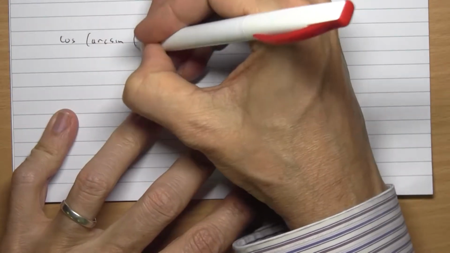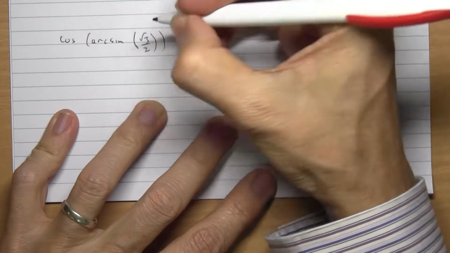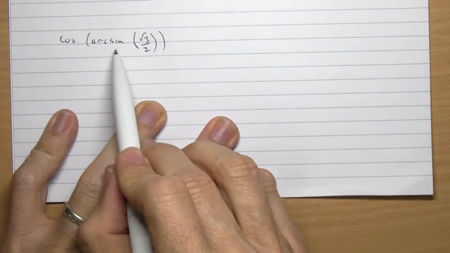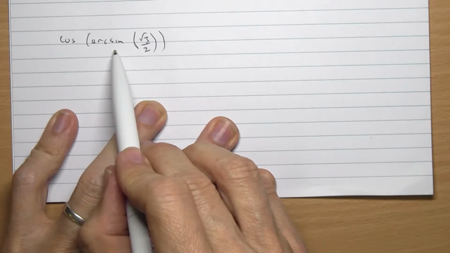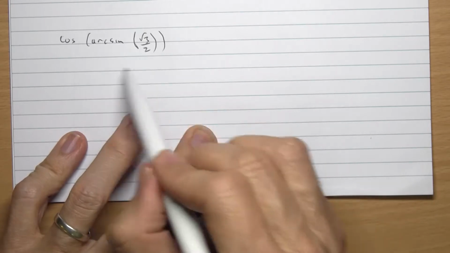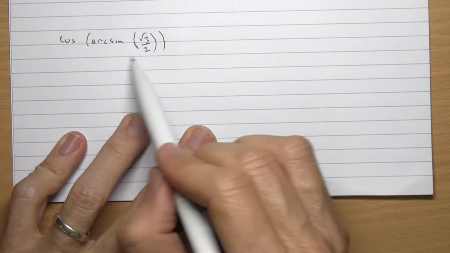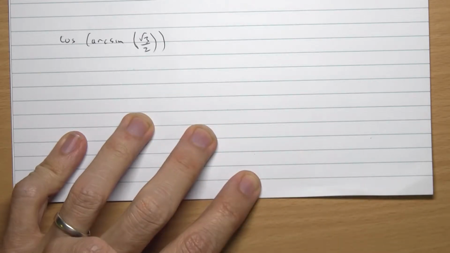So what happens if the trig function and the inverse trig function aren't the same base function? For example, what is cos of arc sine of root 3 on 2? The cos here and arc sine here. Well, then we have to work it out. We have to find out what is the arc sine of root 3 on 2. What angle has a sine value of root 3 on 2?